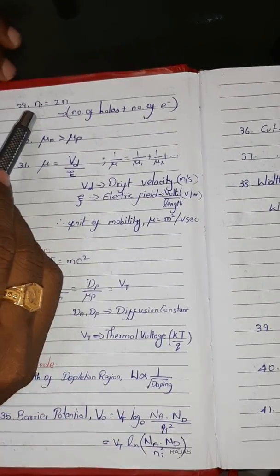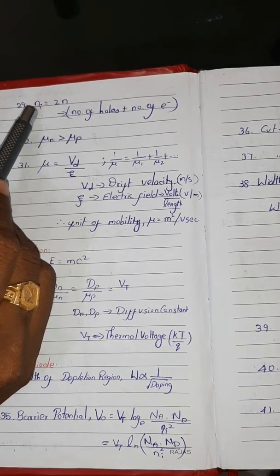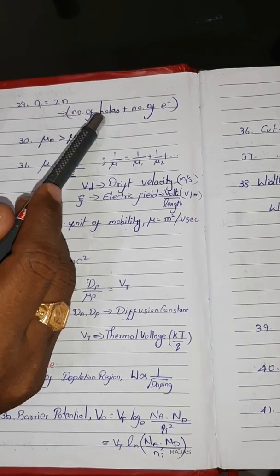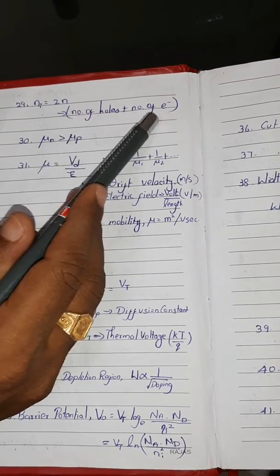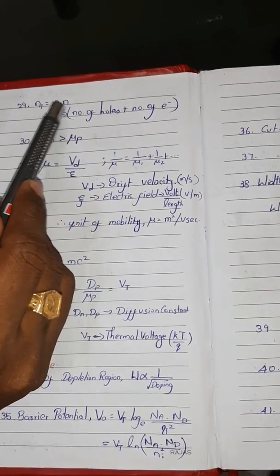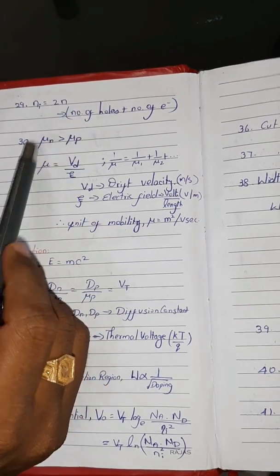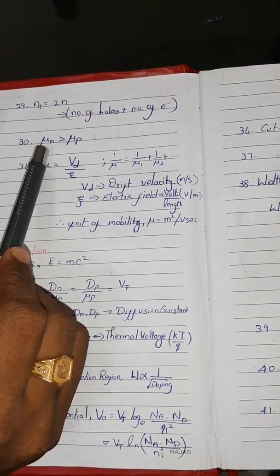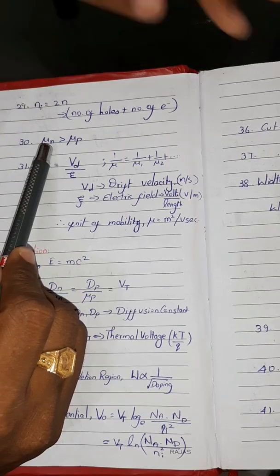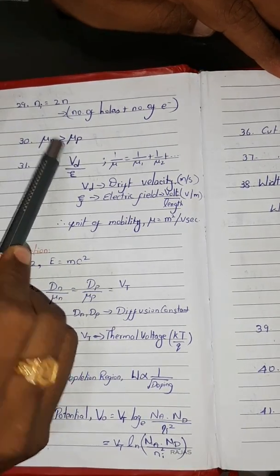Then ni is equal to 2 into n. ni is the intrinsic concentration and 2n means n plus p. So n means number of electrons and p is number of holes, and at equilibrium n equal to p, so 2n. Then number 30, mu n greater than mu p. So the mobility of electron is always greater than the mobility of hole.